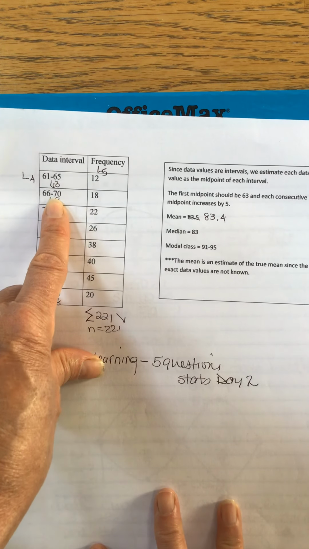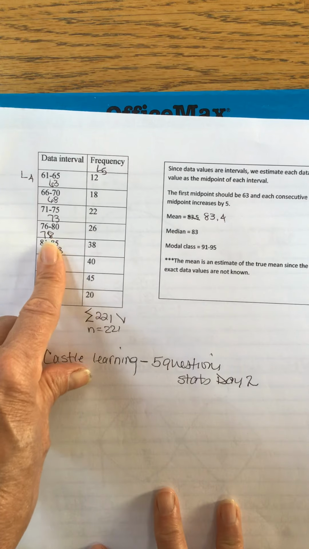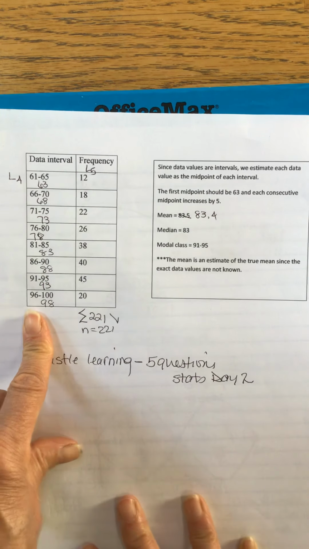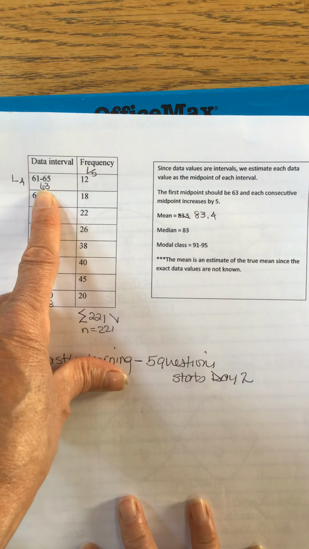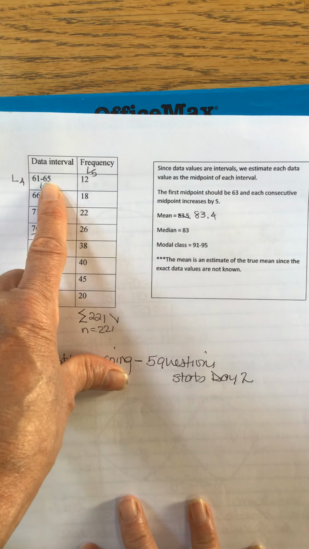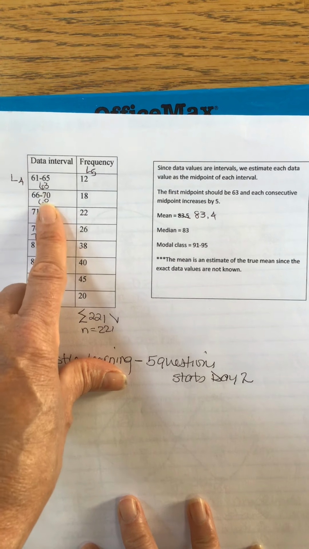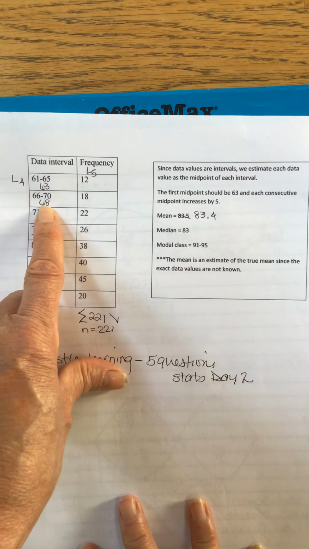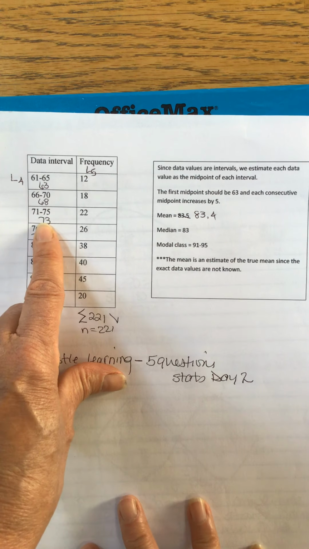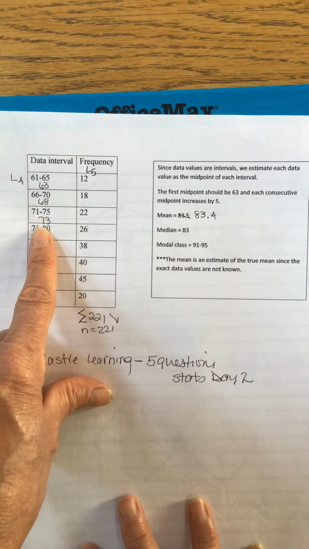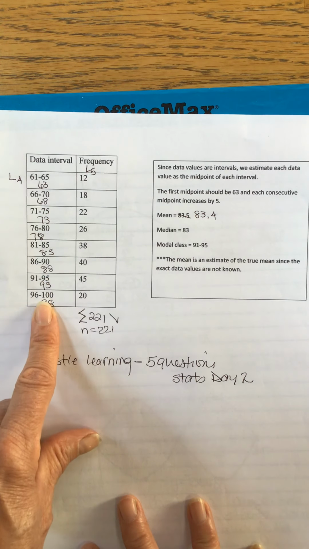I can't put these numbers in list 4. So to best estimate what these numbers are going to be, because we can only put one number, we put the midpoint of each in. So halfway between 61 and 65 is 63. This is 66, 68, 70. 68's in between. 71, 73, 75. So I find the middle point of each of these.